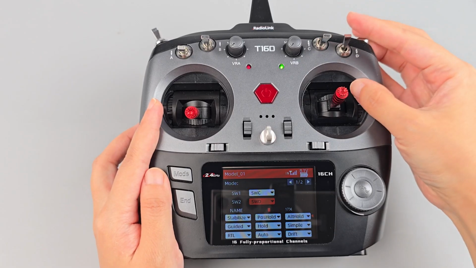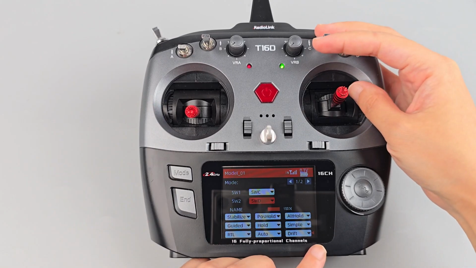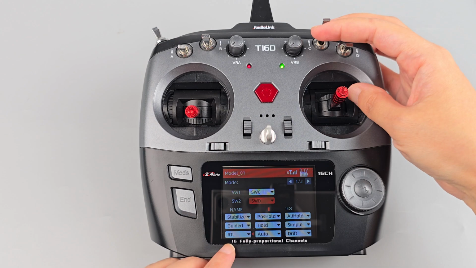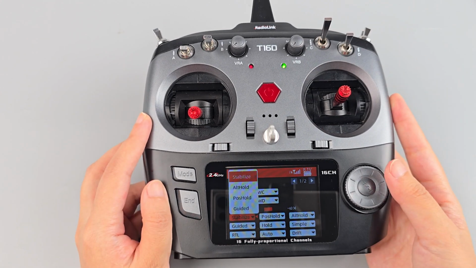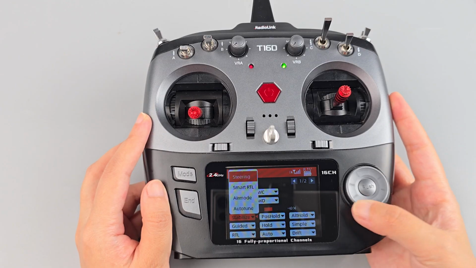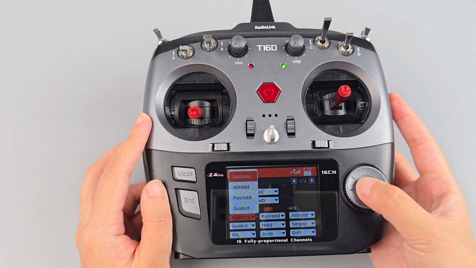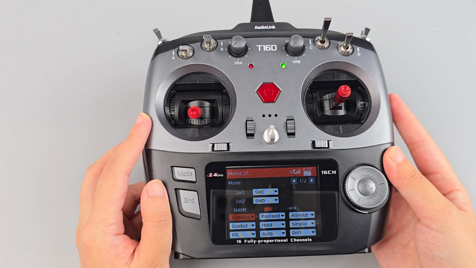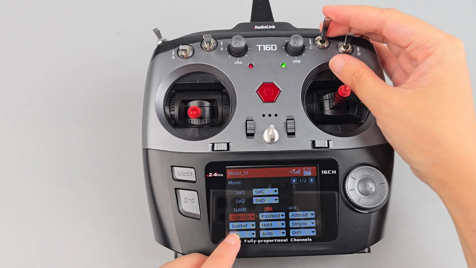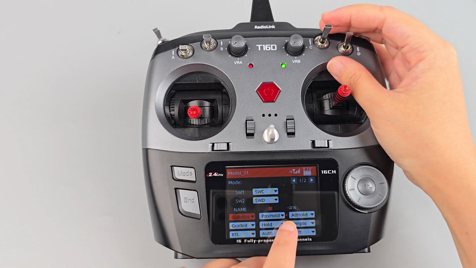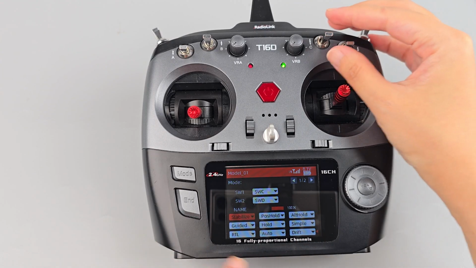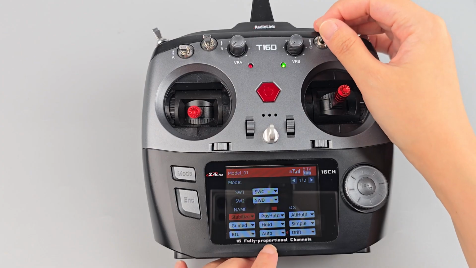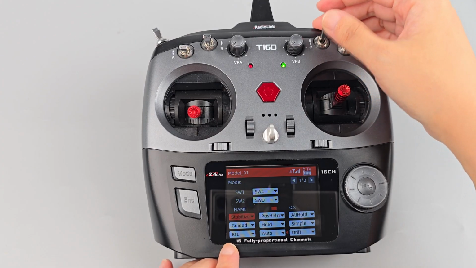And push switch D: drift, auto, and RTL mode. And you can select the flight modes you want. I have already selected the 6 flight modes I want: the stabilize mode, position hold, alt hold, and push switch D, drift, auto, and RTL.